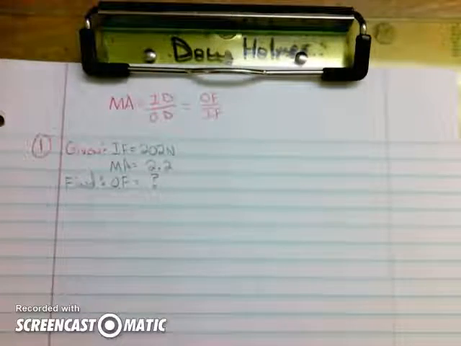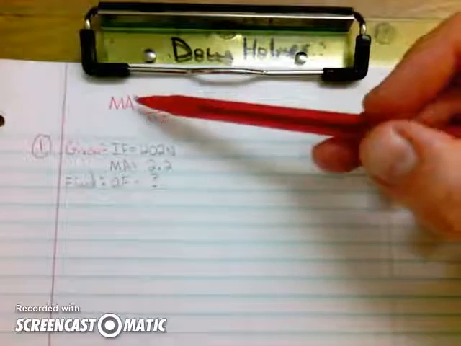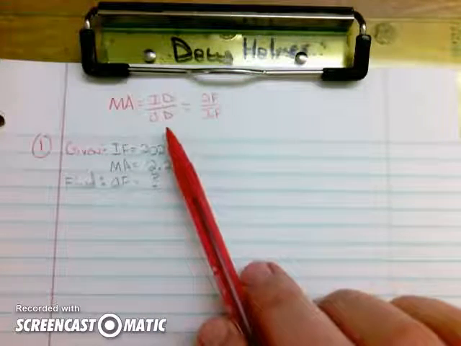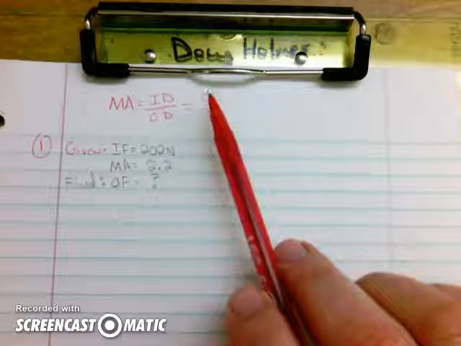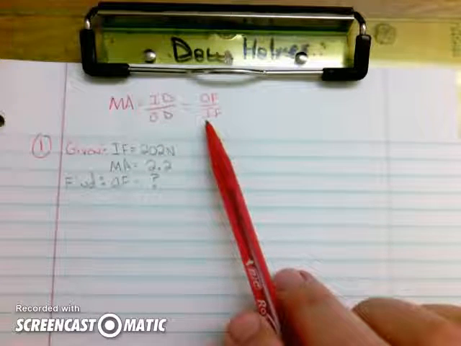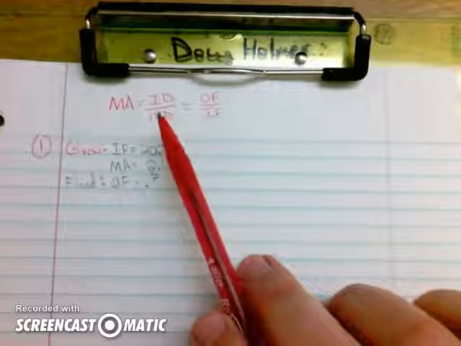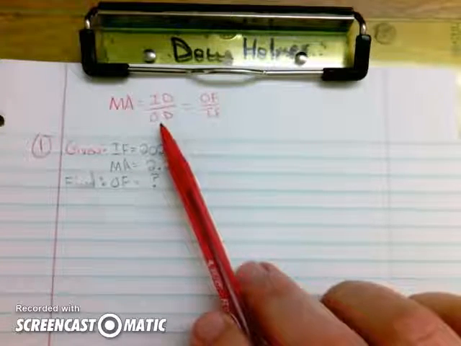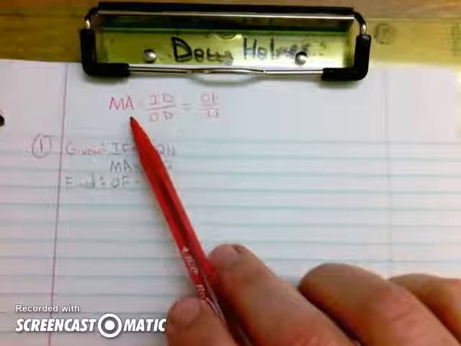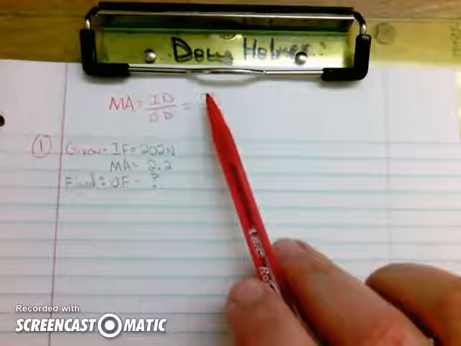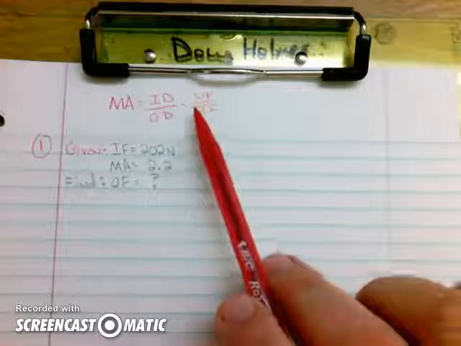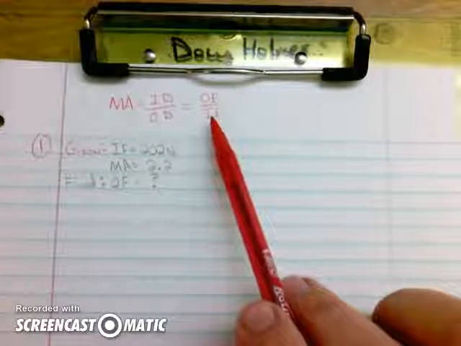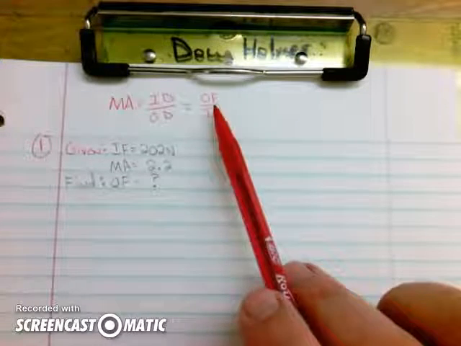Up on top, I wrote this, and I would recommend writing this on your paper. Mechanical advantage equals input distance divided by output distance equals output force divided by input force. You need to remember, think about a lever. The longer your input lever, the shorter your output lever, the more mechanical advantage you have. It's the opposite though. The output force divided by the input force is your mechanical advantage. The length of the lever lets you use less input force and get more output force.